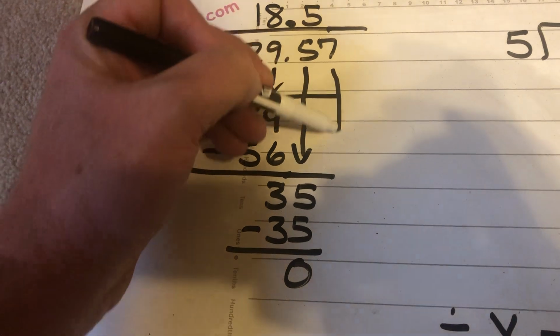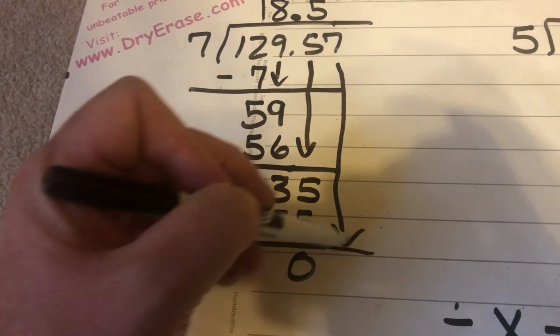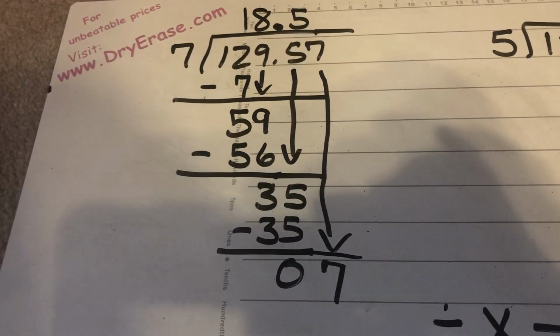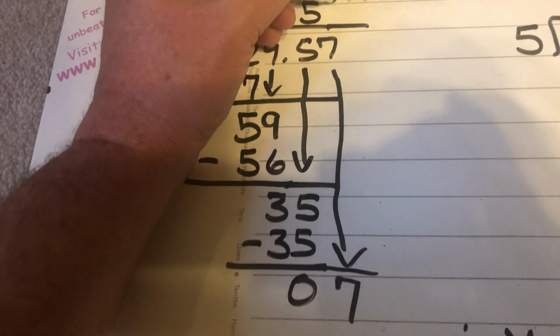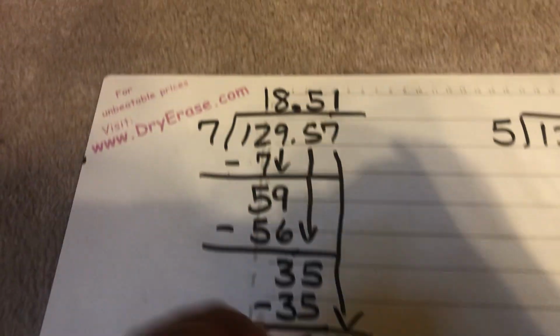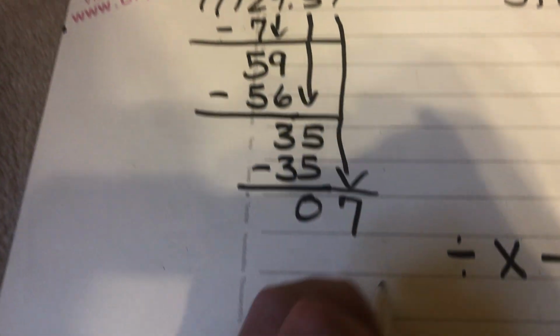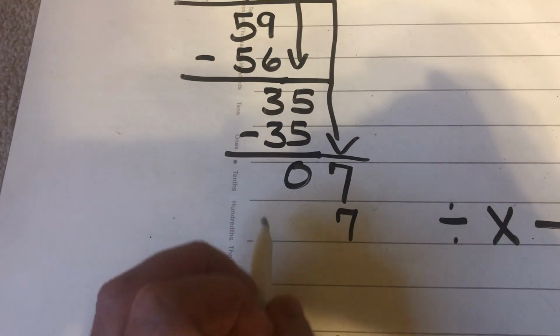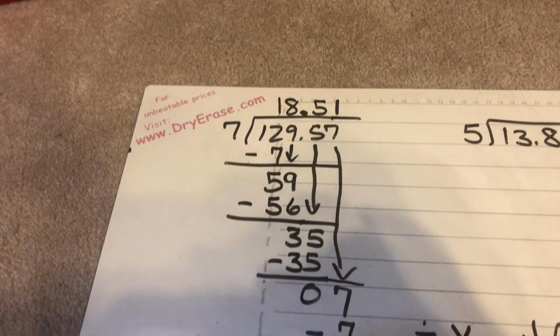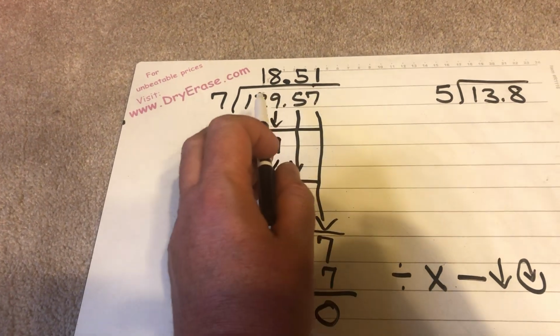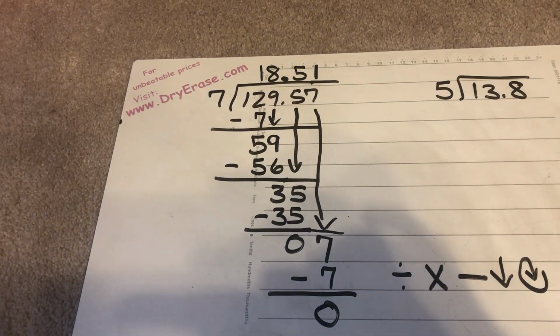But I can still bring down, and I have a 7 there to bring down. I believe that 7 can go into 7 one time. And that 1 times 7 is 7, and 7 minus 7 is 0. No numbers left to bring down. It looks like I get a final answer of 18 and 51/100ths.